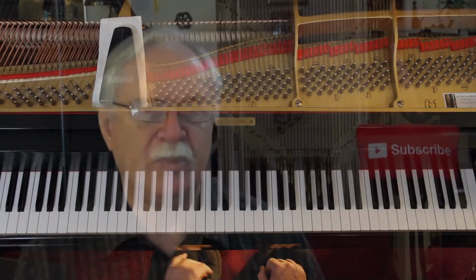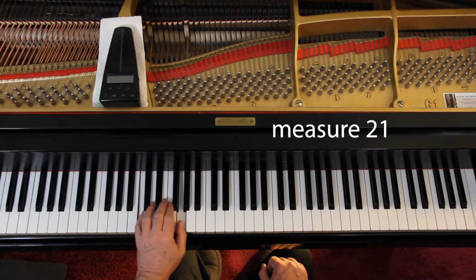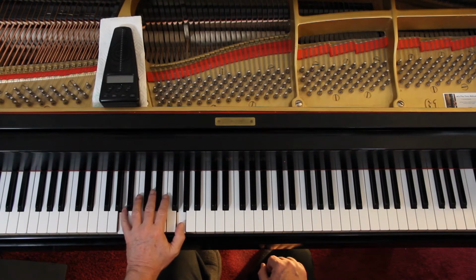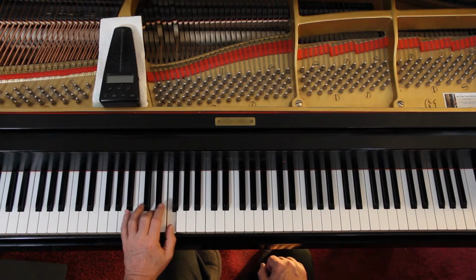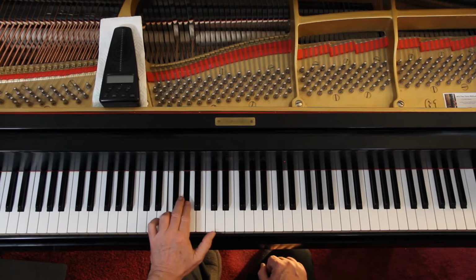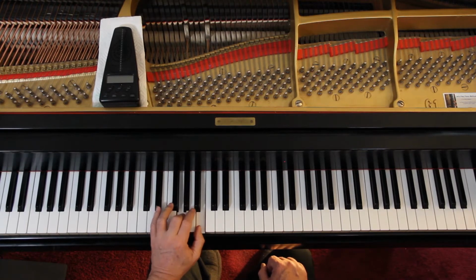Page 5. Here, here, here, and then 3, 1, I guess. And then I would come up with a 4, 2, it's an A flat. And then a 3, 1.